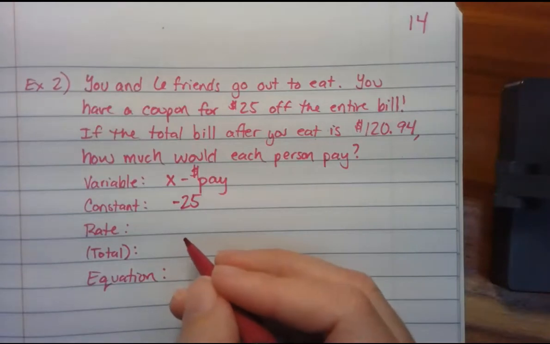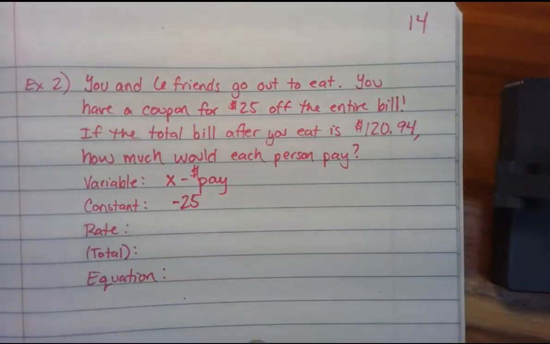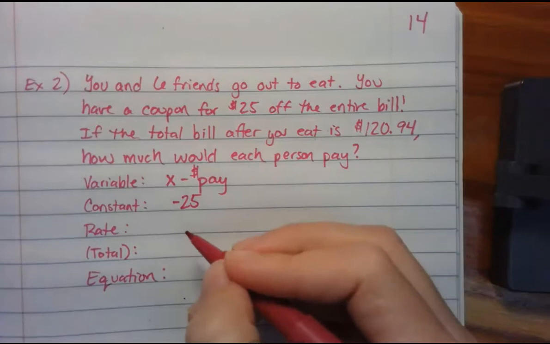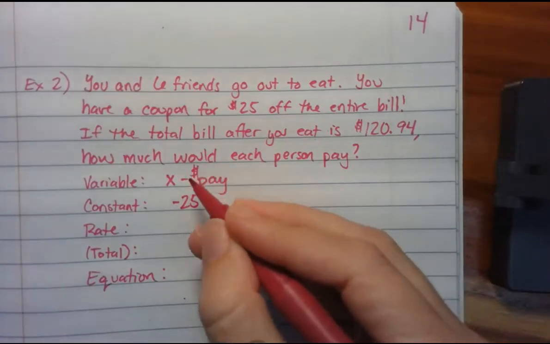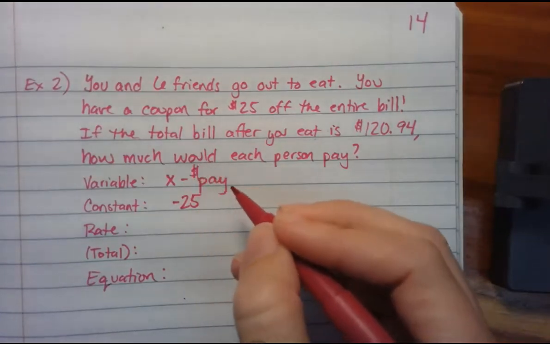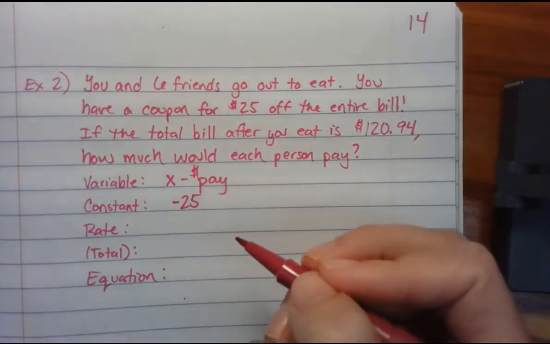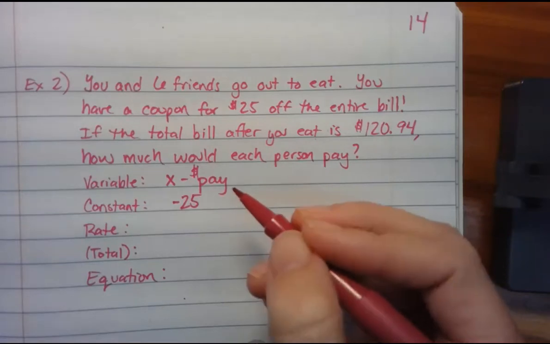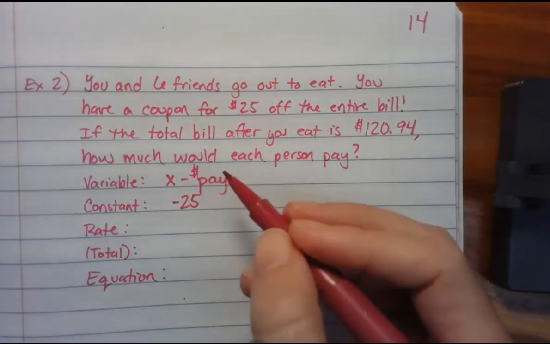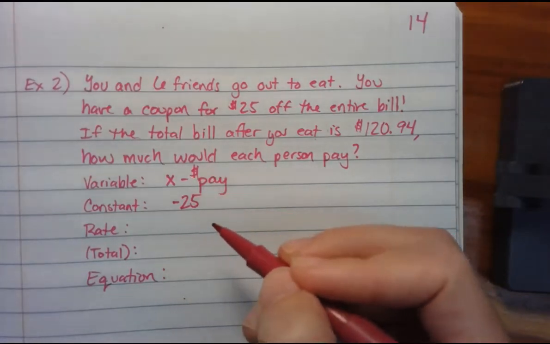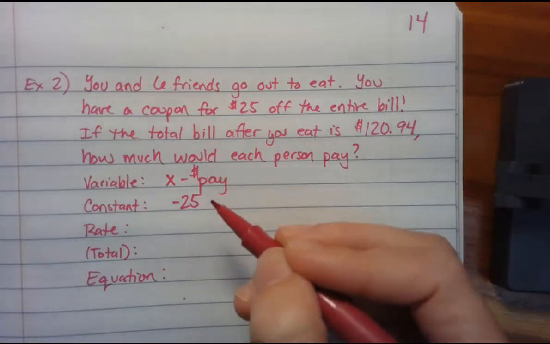The rate is the thing that's going to be multiplied by the variable. So what is it that we're going to be multiplying by? How much people paid? Well, one person's going to pay so much, 2 people are going to pay so much, 3 people are going to pay so much, 4 people are going to pay so much. So how many people are actually paying here? That's going to be our rate. How often are the people going to pay?